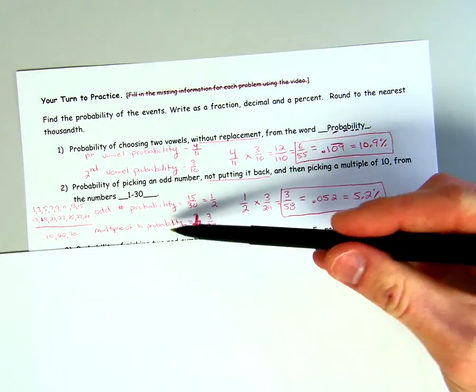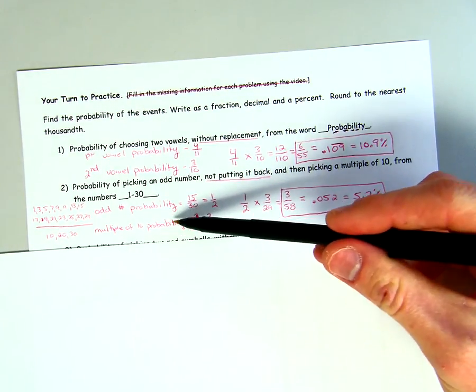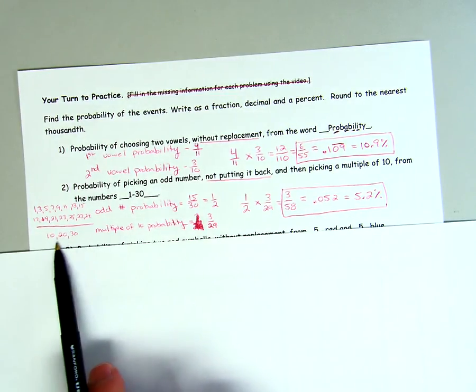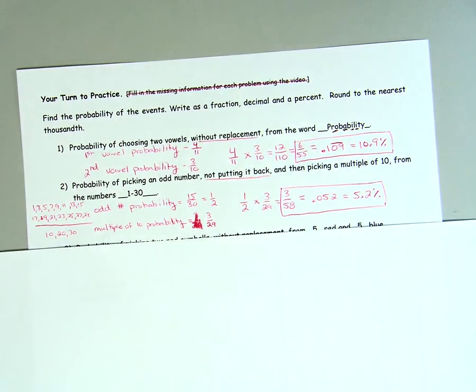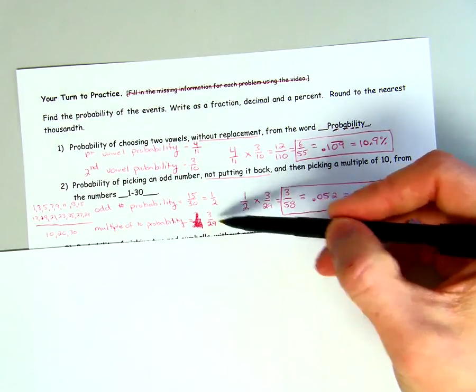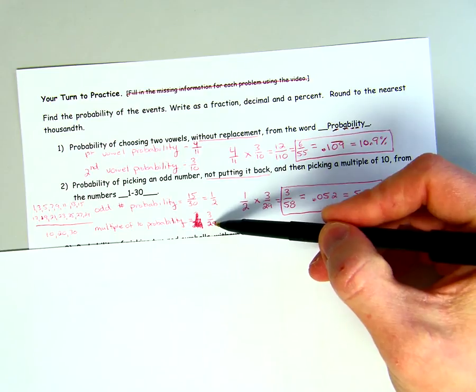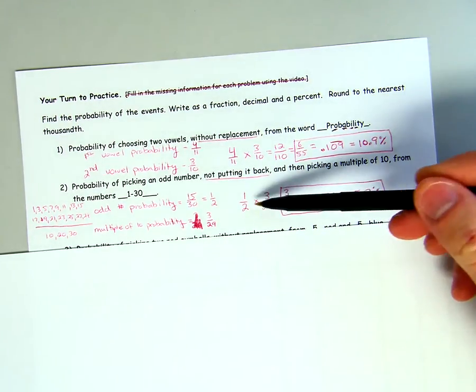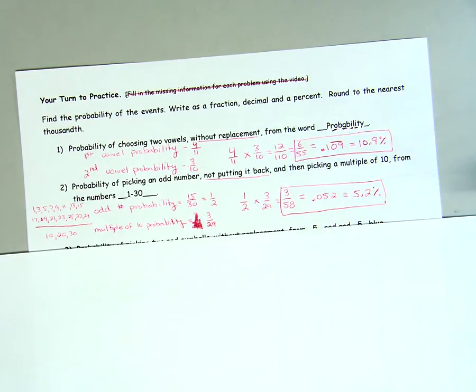And then I found the multiples of 10 probability. Notice none of them are odd, so none of those could possibly have been chosen already. When I solve those, there's 3 of them, and instead of having 30 choices, there's only 29 because one of them was pulled for the odd. And so I do half times 3/29, getting me 3/58, giving me a decimal of 0.052, which is equal to 5.2%.